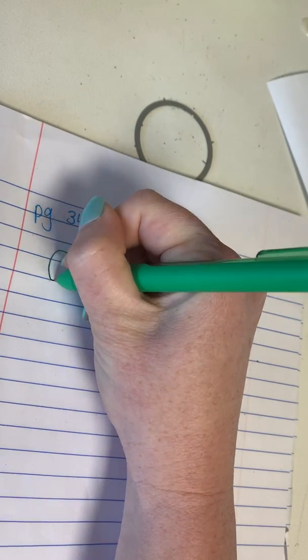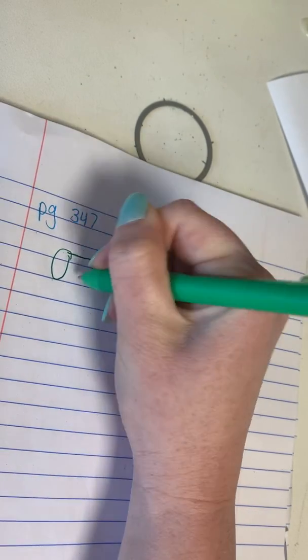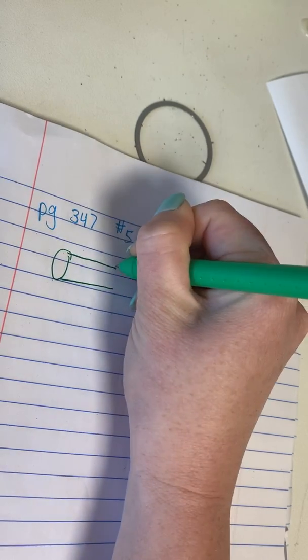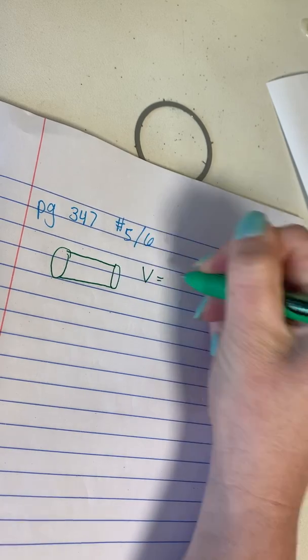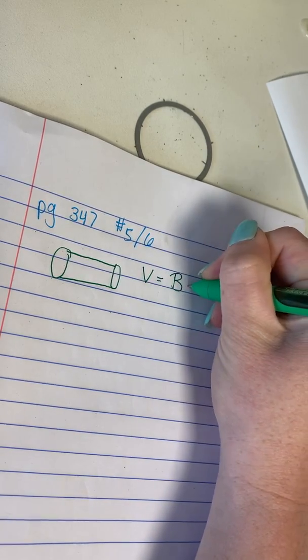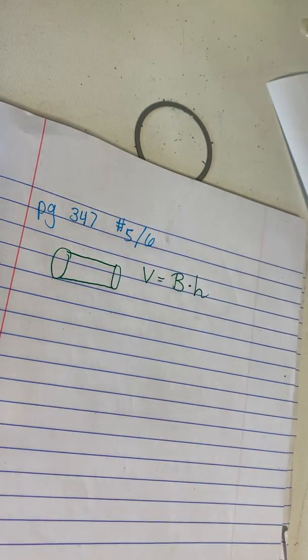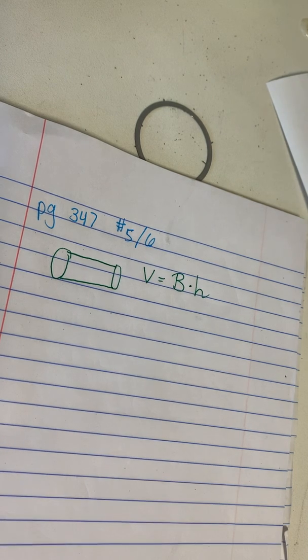So this is number 5 and number 6 from the homework. They gave you a cylinder, and that was part of the problem. Some of you were using the wrong formula. If you have a cylinder, your formula, volume, is the area of the base times the height. You don't do the 1/3. You only use 1/3 for a cone. So just doing that is going to fix a lot of your mistakes.